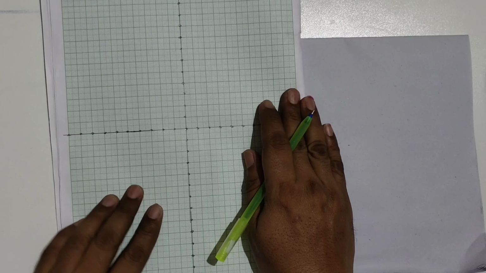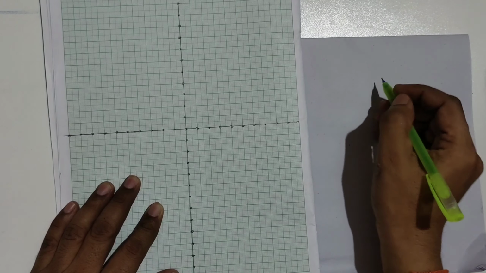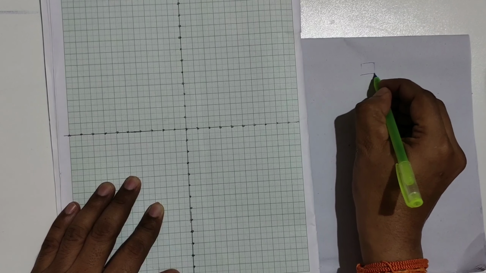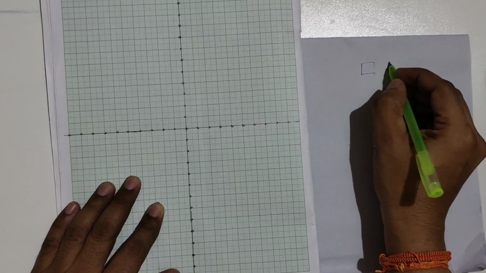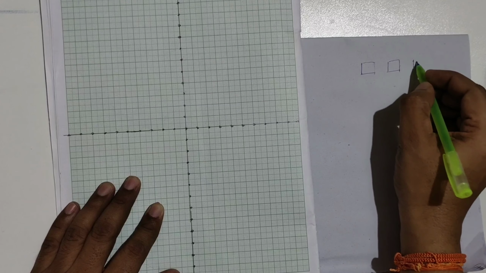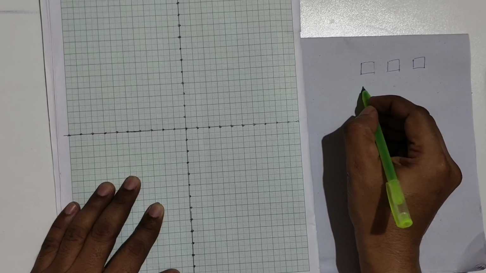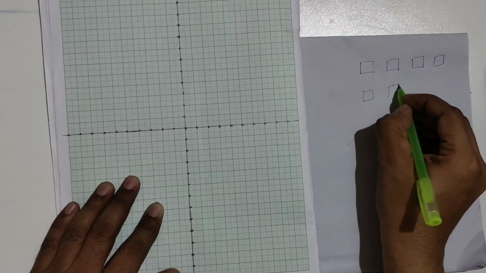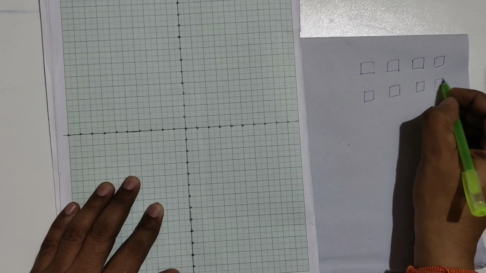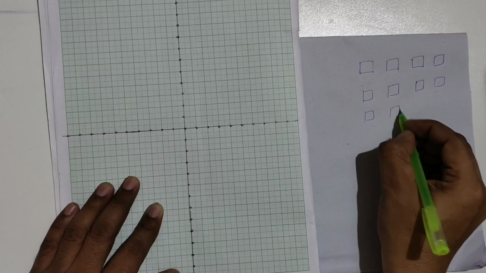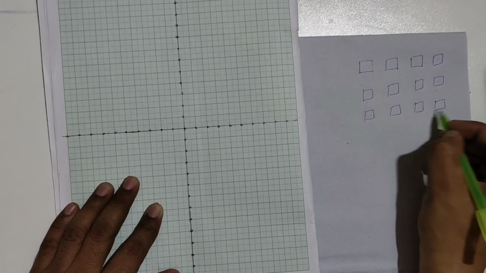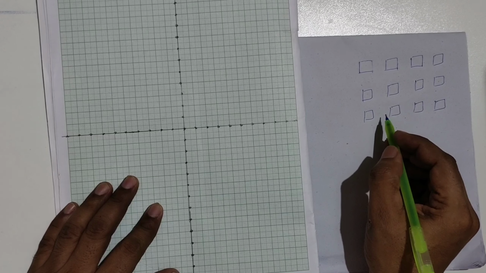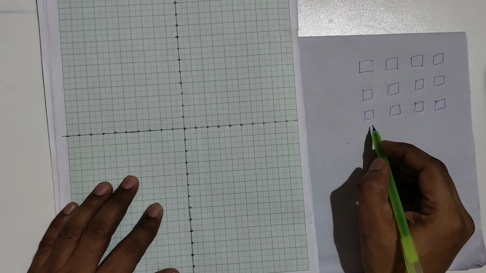Now students, let us take another example to understand how to locate a point on a plane. I am considering a classroom. In that classroom, for example, there are 12 students. I want to check their homework notes. I already checked some of the students, but some of them are left.